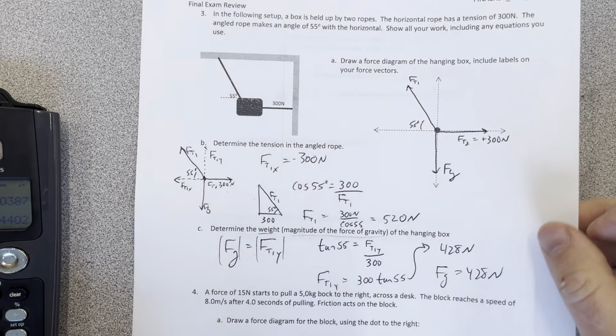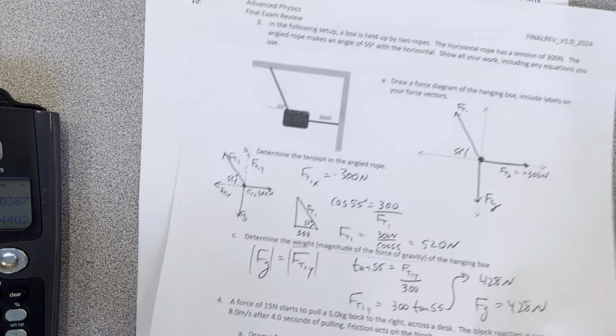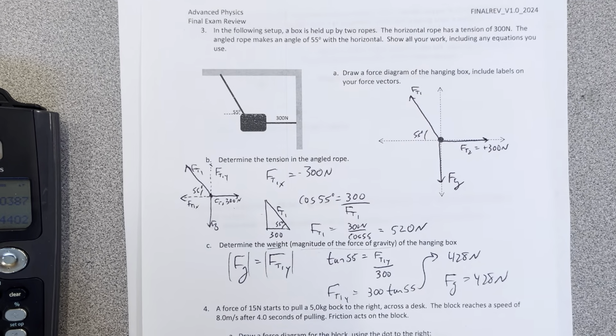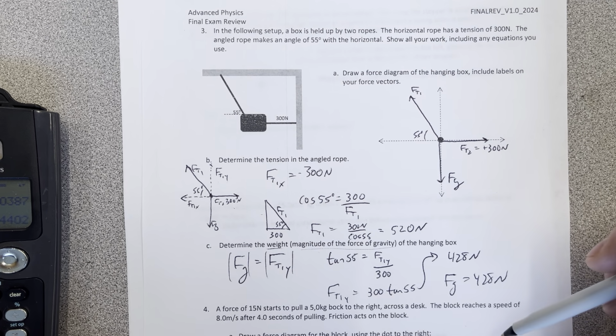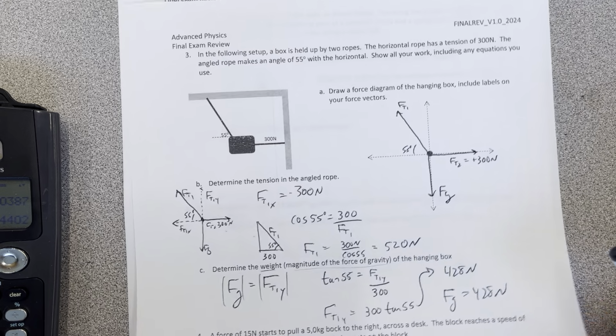So that's a really good problem. I guarantee there's one like that on the midterm. An angled force has 2 components, and the components balance out the other forces.